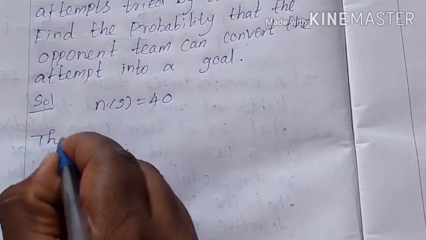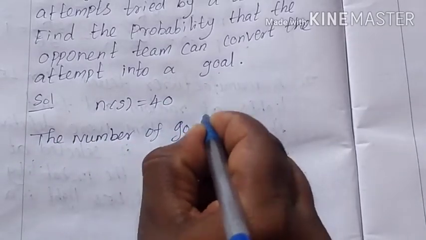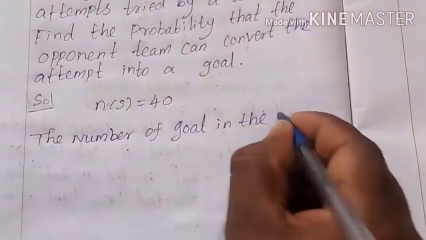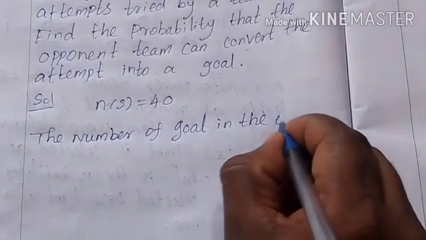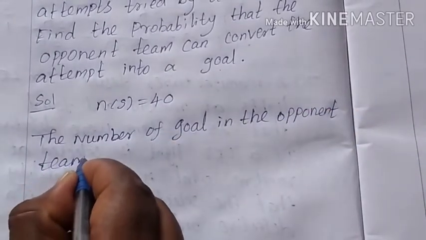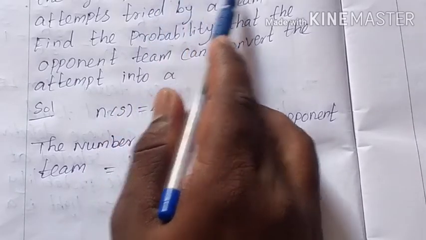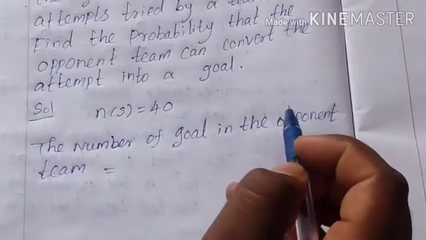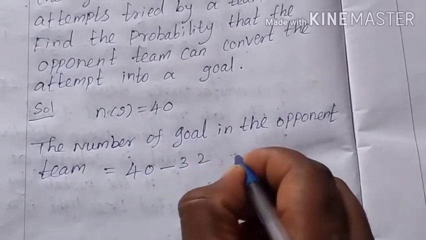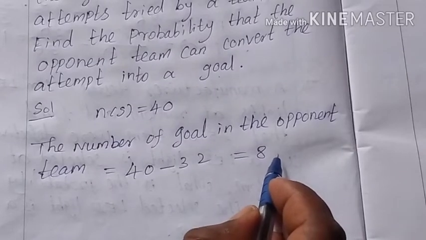The number of goals for the opponent team: totally 32 attempts are failed out of 40. Okay, so 40 minus 32 equals 8. So there are 8 goals for the opponent team.